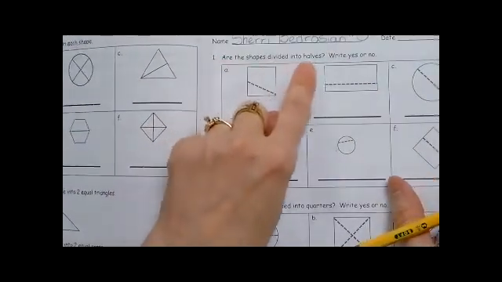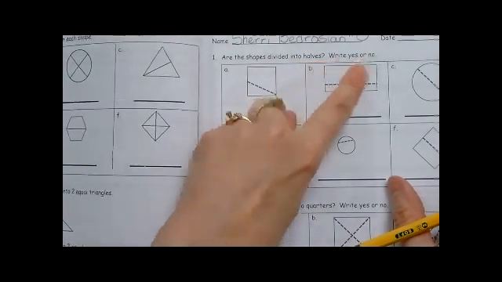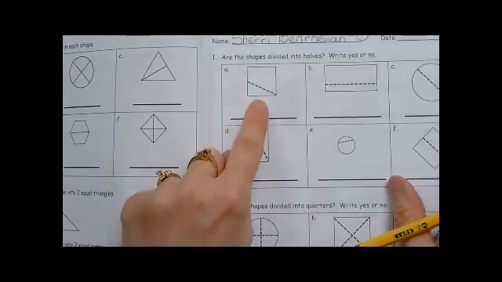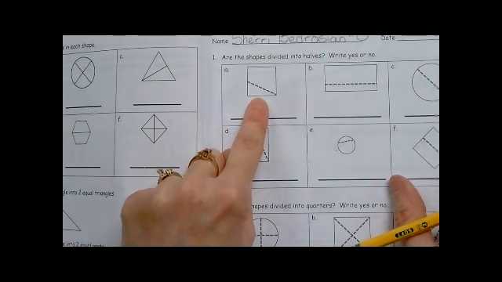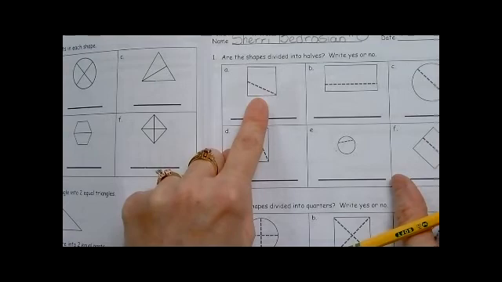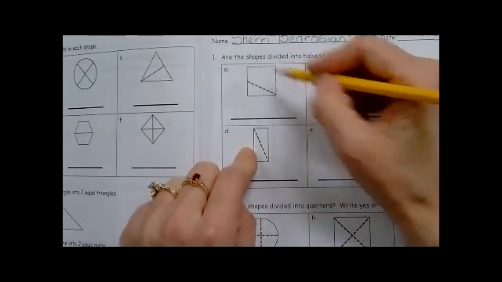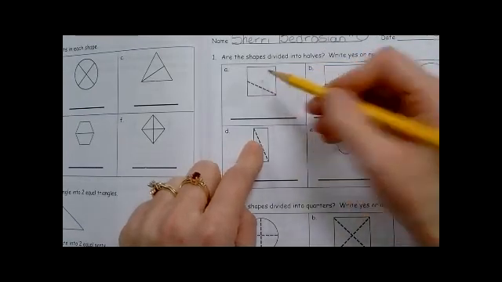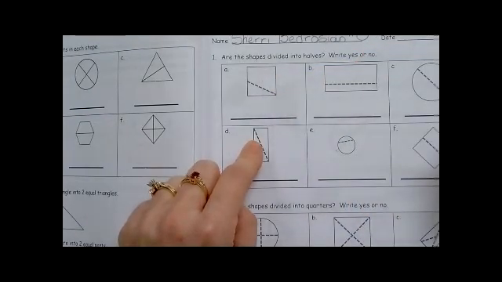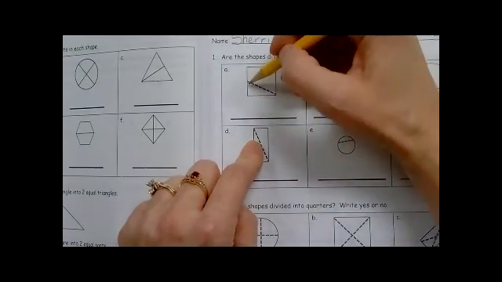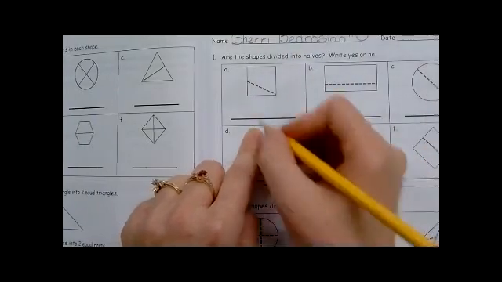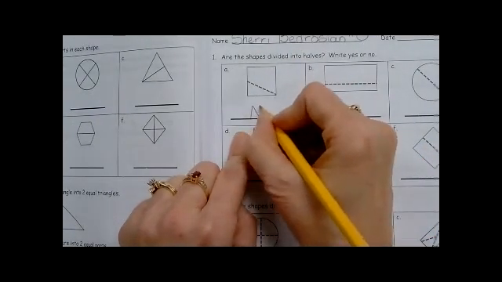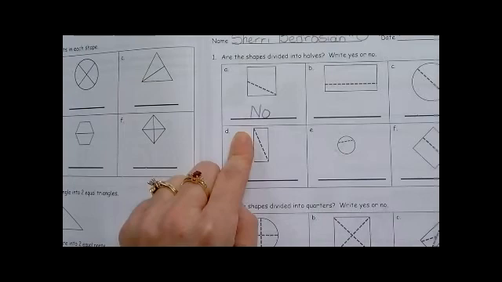Are the shapes divided into halves? Right, yes or no? So is this shape divided in halves? Just because we have 2 parts, class, does not mean it's divided in halves. The parts have to be equal in size. So if I were to fold this piece of paper over, would the parts be equal? Would they line up perfectly? No, they wouldn't, not on this line here. So the answer is no. This was not divided into halves.